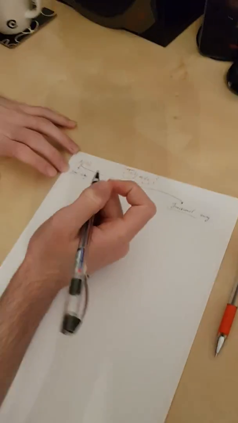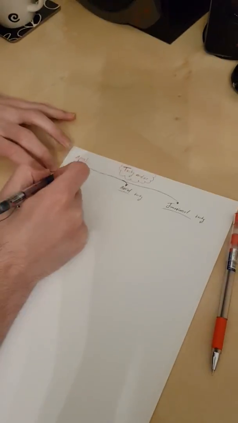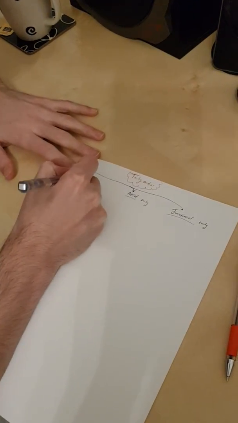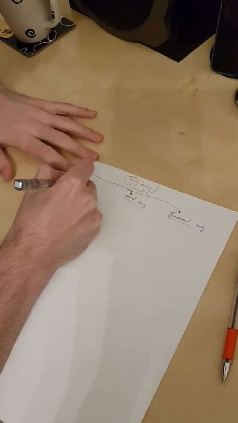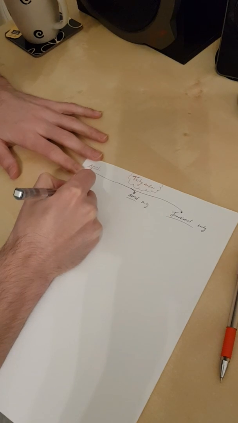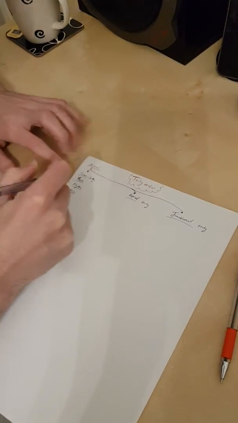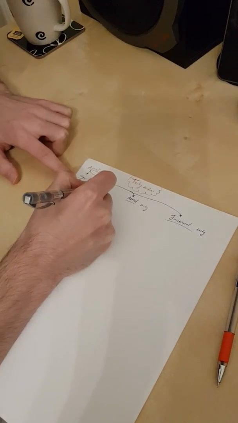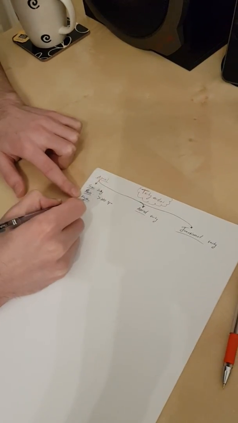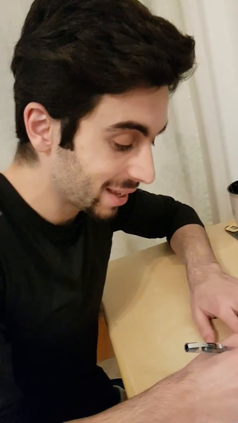Sinus tachycardia. How to recognize it on an ECG: of course, you start the analysis with rate, rhythm, axis. First three things always. The rate definitely is going to be more than 100 beats per minute. Then rhythm: here's the thing, it's going to be sinus. We said it's a sinus tachycardia, so it's going to be a sinus rhythm. But it's not the normal sinus rhythm.